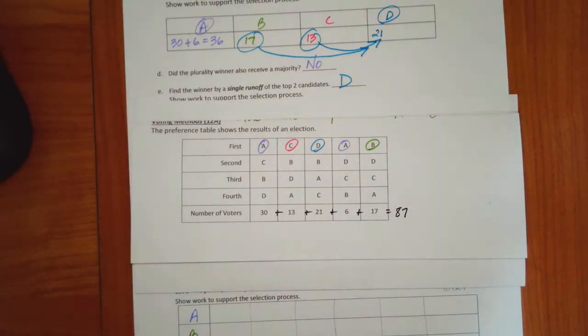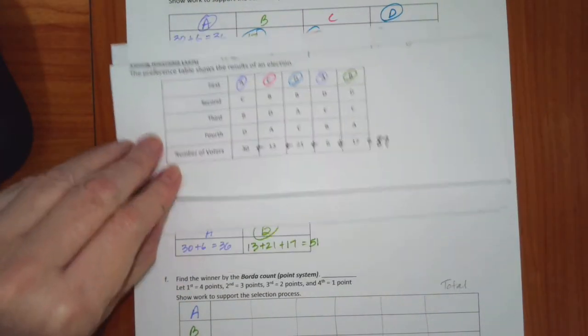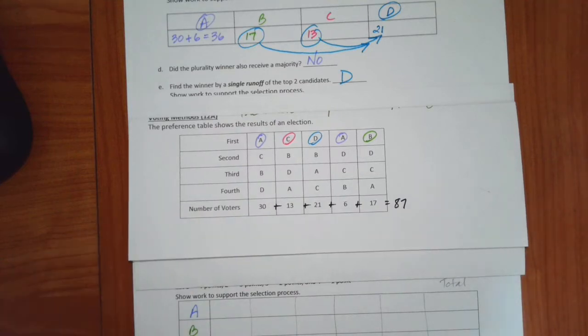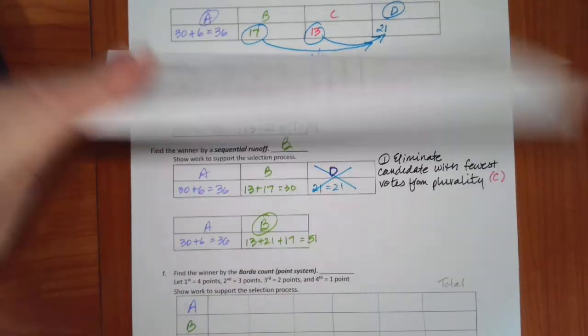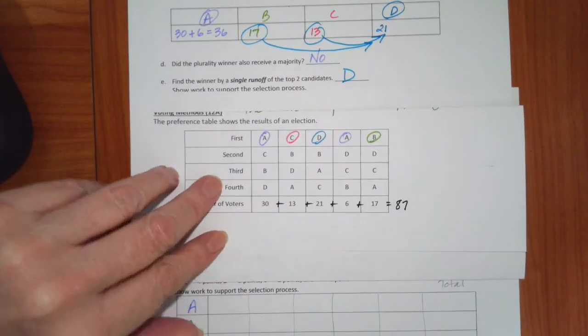Okay, last video for the review. We had done the plurality and, I don't know what else, single runoff and sequential runoff, and now we're going to do the Borda count.